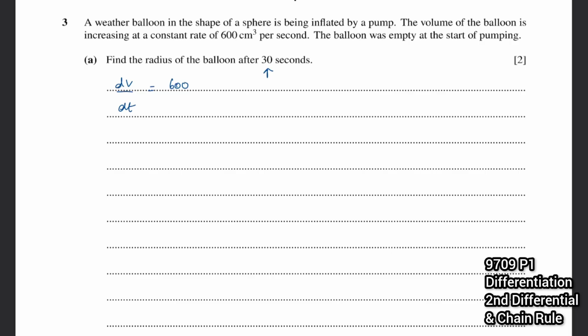Okay, if the volume has become 600 centimeter cube in 1 second, then in 30 seconds it's how much? That is 18,000. Volume is equal to 18,000 after 30 seconds.